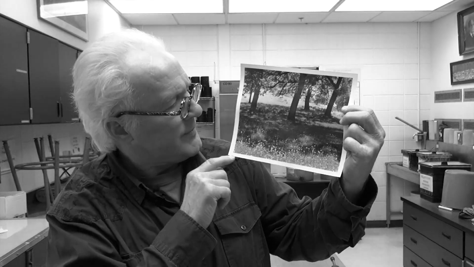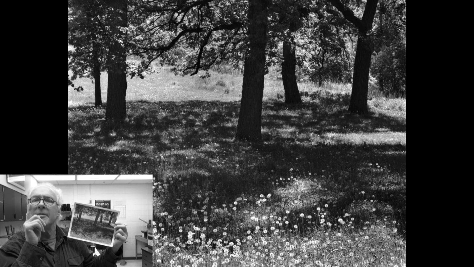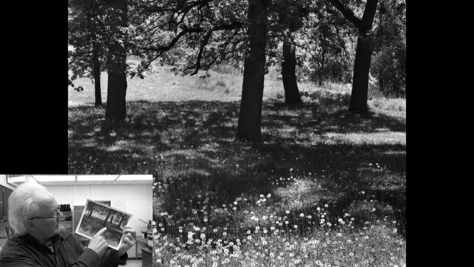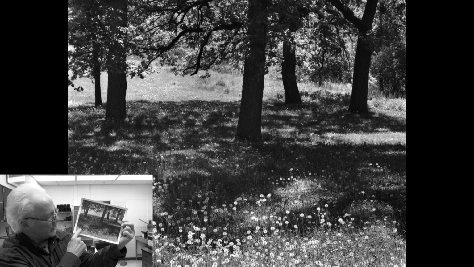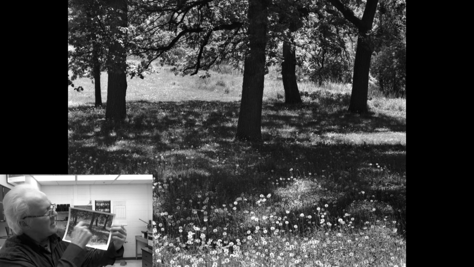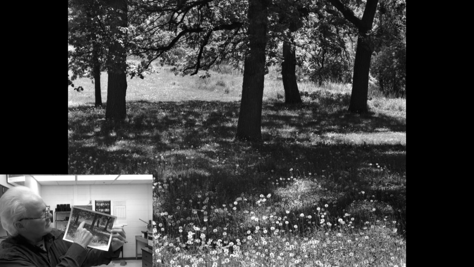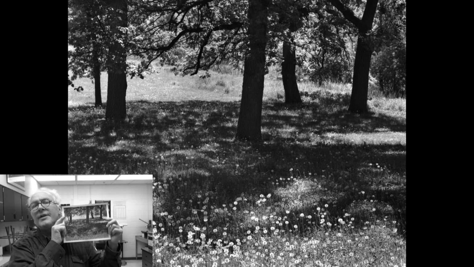So here's my final print. I can see detail in the trees. This is nice and dappled in here. Plenty of detail in the grass. Foreground's burnt in appropriately. I burned this upper left-hand corner, and then this has come out very nicely.